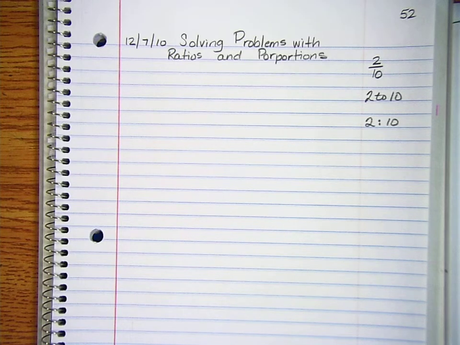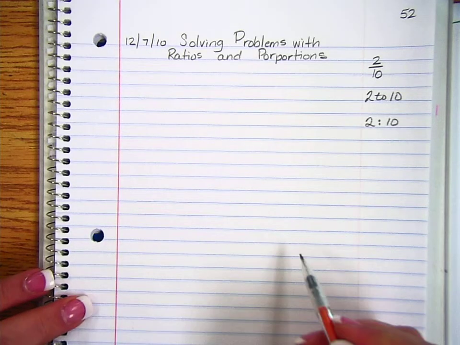And a proportion, on the other hand, was a little bit different. It's an equation that says two ratios are equal. So whatever you've got on one side of your equal sign, when you're doing your cross multiplication, has to equal what's on the other side. So we'll get into that on the second part of the page.